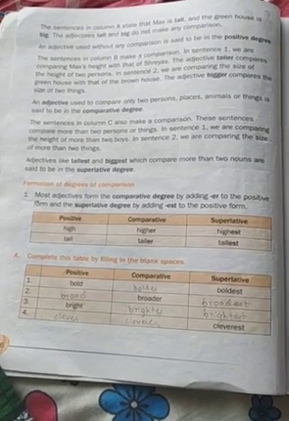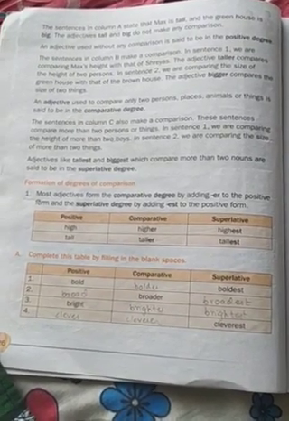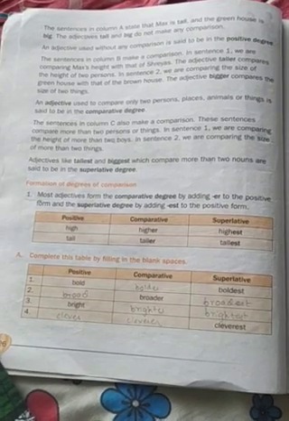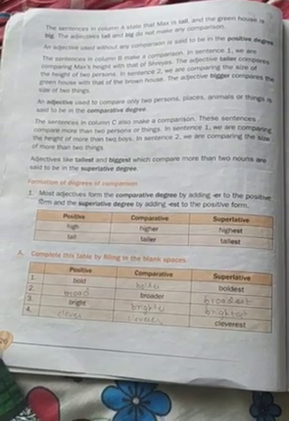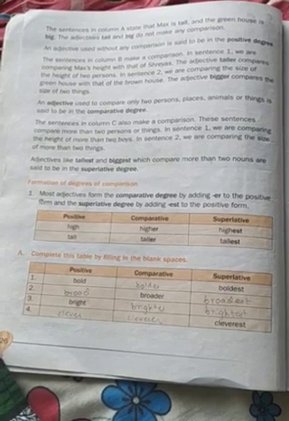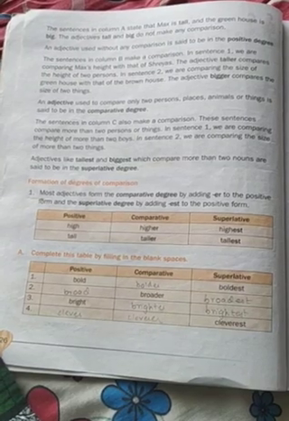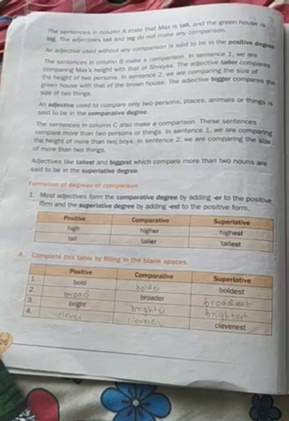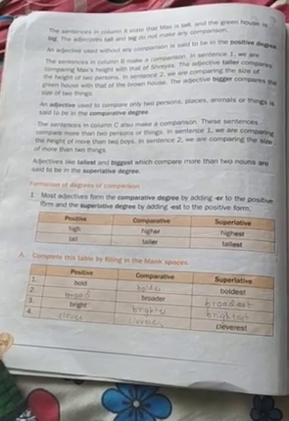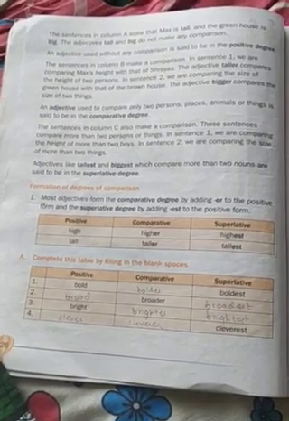Now the sentences in column B make a comparison. In sentence 1, we are comparing Max's height with Shreyas's height. So the adjective taller compares the height of two persons. Like that, in sentence 2, we are comparing the size of the green house with that of the brown house. So the adjective bigger compares the size of two things.